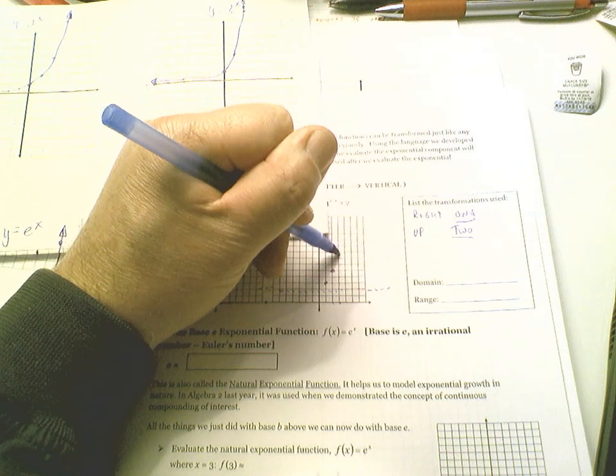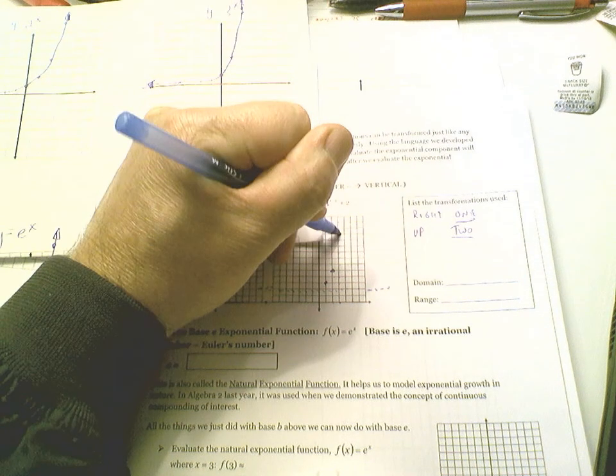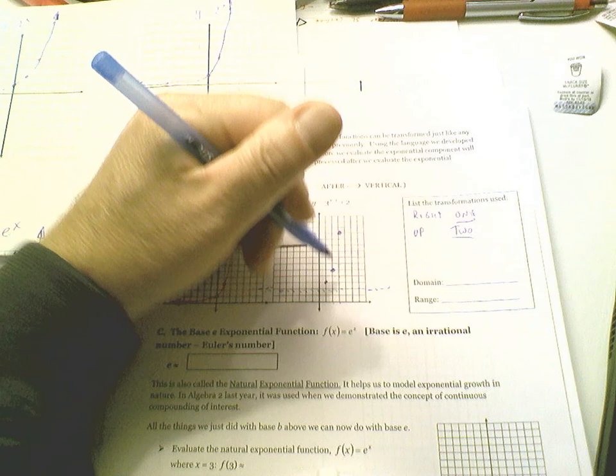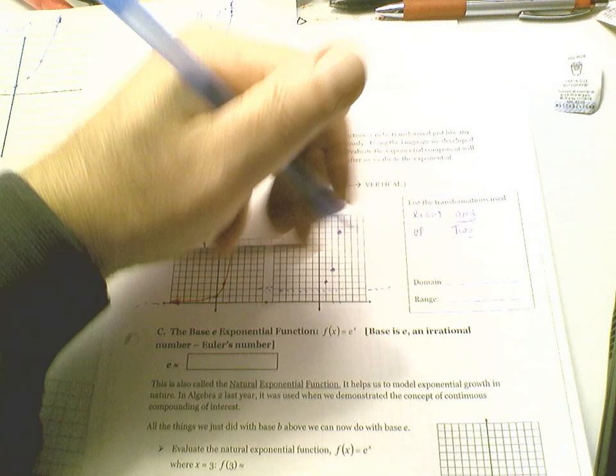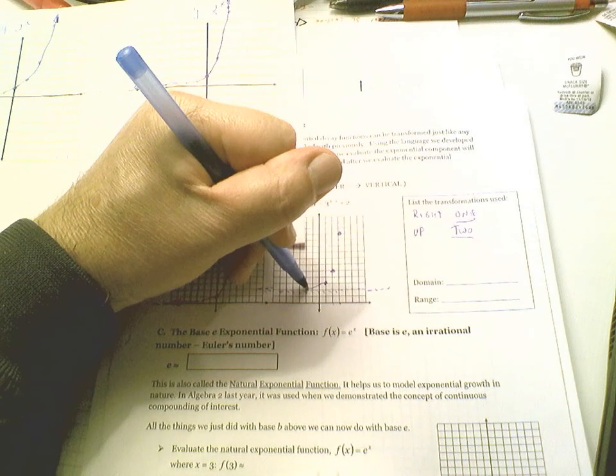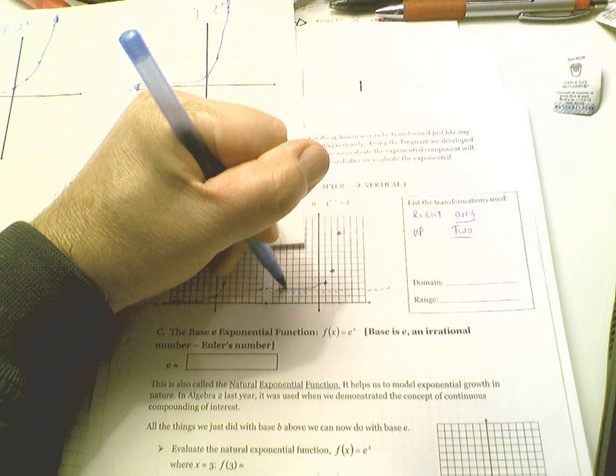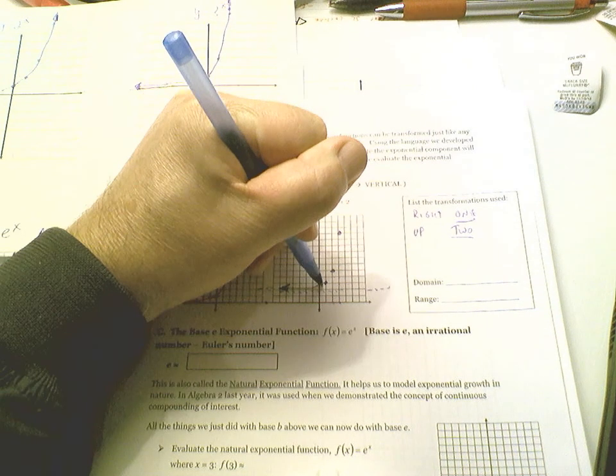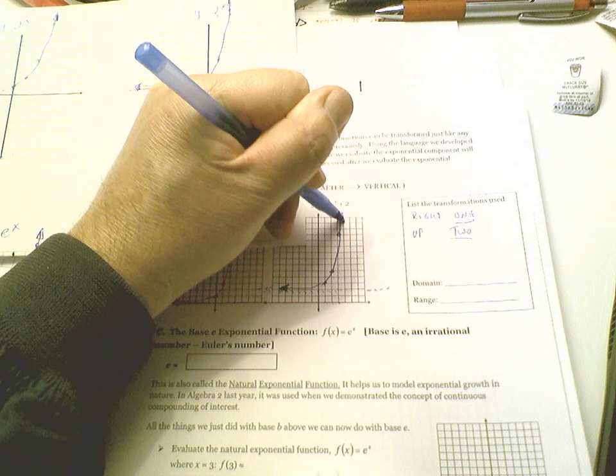And what else do I know? My asymptote is moved. And where do I come from? Well, I just come from that asymptote down here. So there is my transformed graph: y equals 3 to the power x minus 1, plus 2.